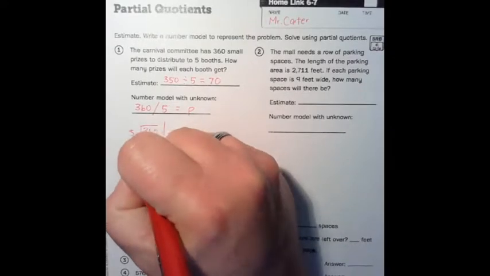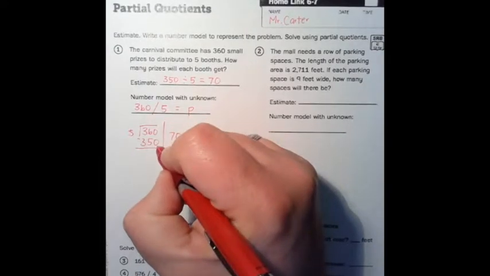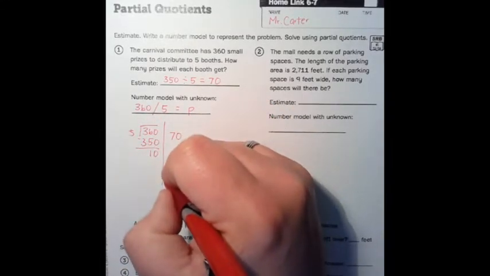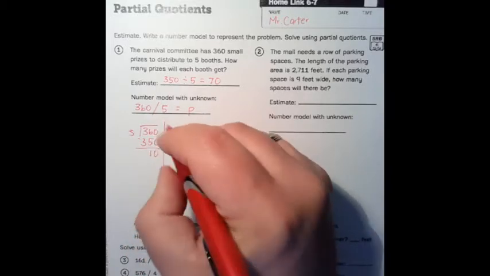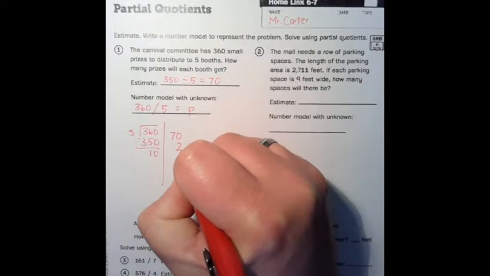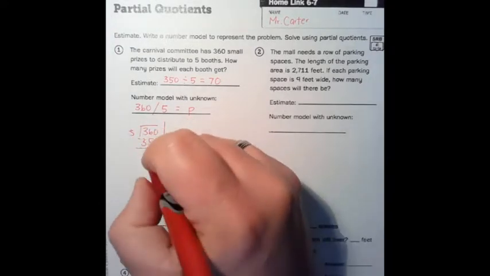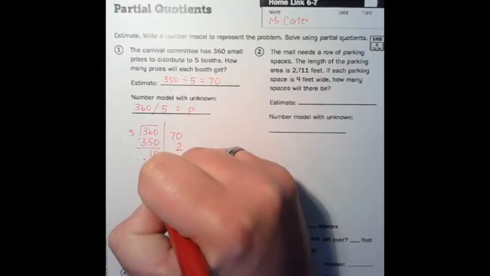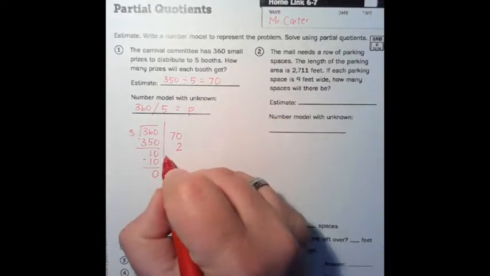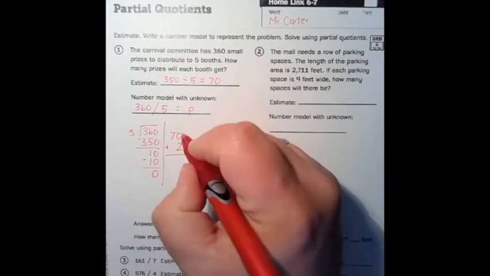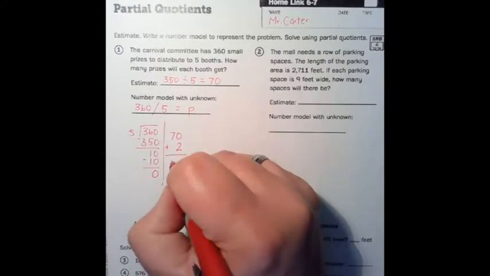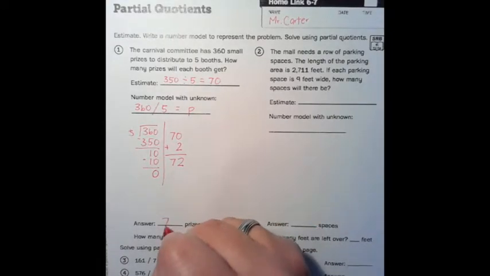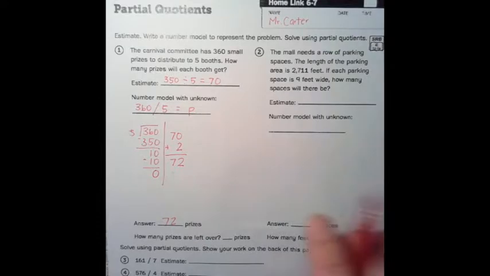So we can go 360 take away 350 is 10. So that brings us right close to 0 right off the bat. So we know that we can do 5 times 2 to get us 10. So we're going to put 2 here on our side thing. And so 5 times 2 is 10. So we're going to put 10 over here, take away the 10 that we have left, and now we are at 0. Now what we got to do is add our side thing here to get our answer. So we know that it's 70 plus 2 is 72. So our answer is that there's going to be 72 prizes given out to each booth.